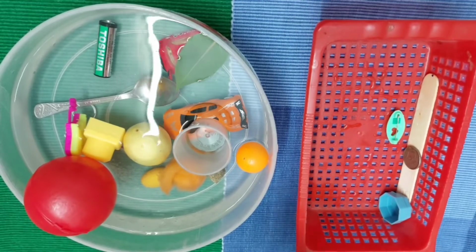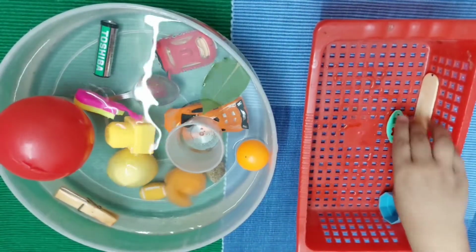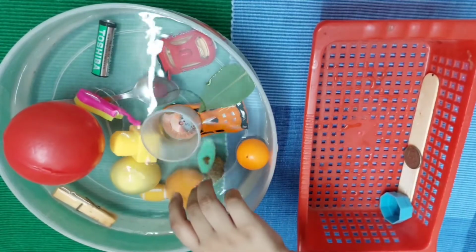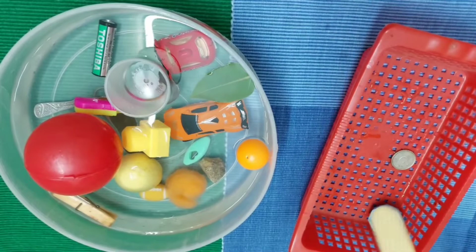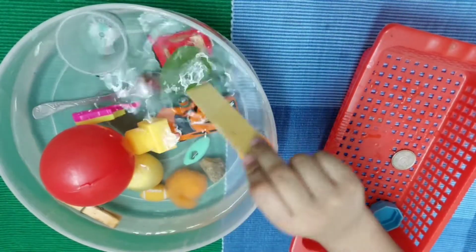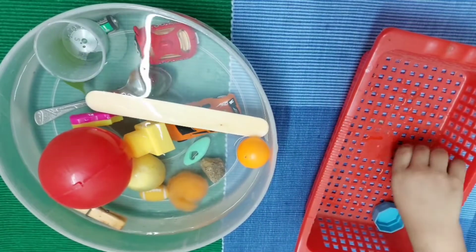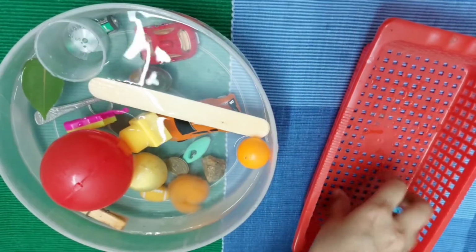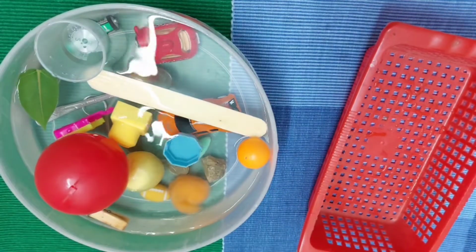This one is floating. This one is sinking. This one is floating. This one is sinking. And this one is floating.